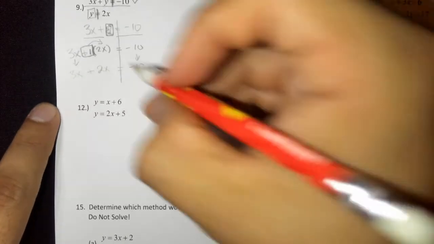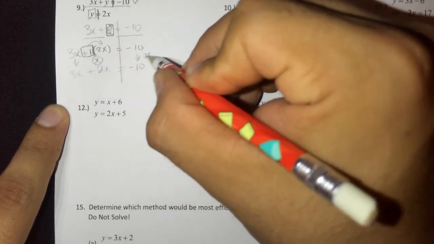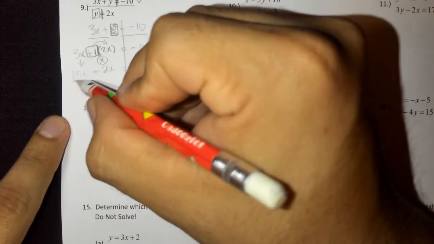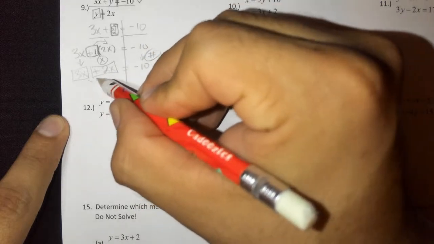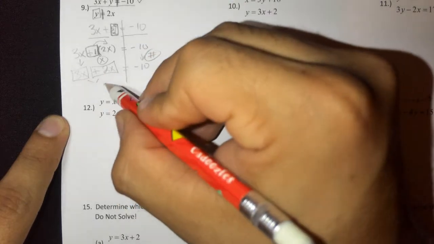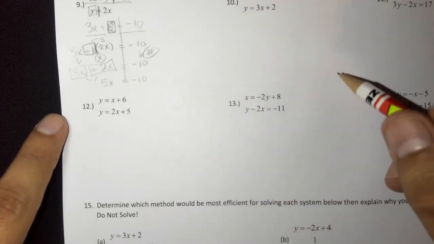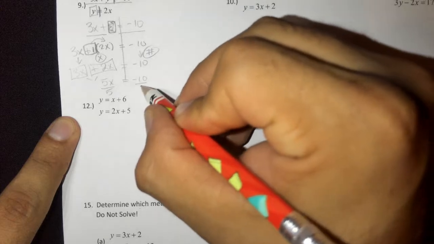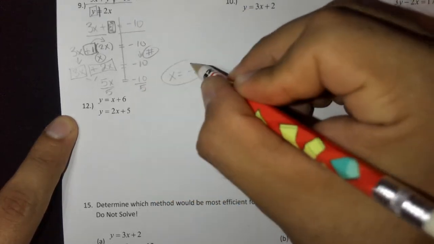From here, I always encourage you guys to label one side x, one side numbers, or whatever variable you're working with. In this case, the x's that I have are 3x and 2x. Since they're on the same side, I can put them together, so 3x plus 2x gives me 5x. So we have 5x is equal to negative 10. Then we can get the x completely by itself, so we divide by 5, divide by 5, and I get that x is equal to negative 2.